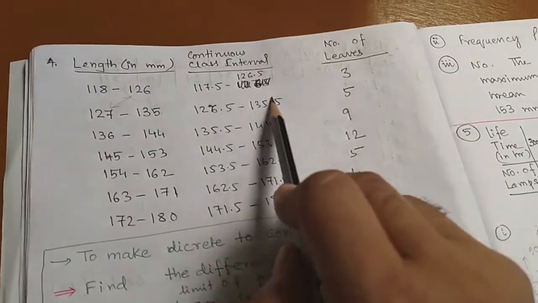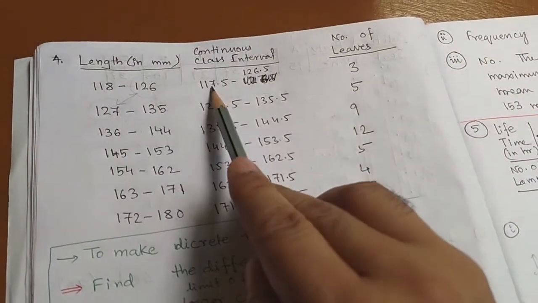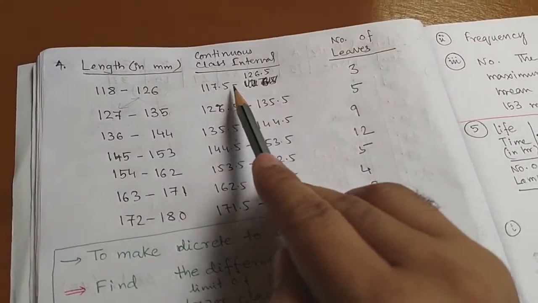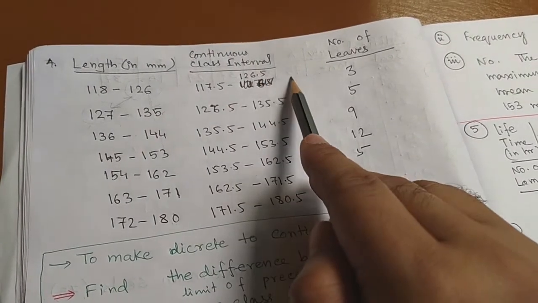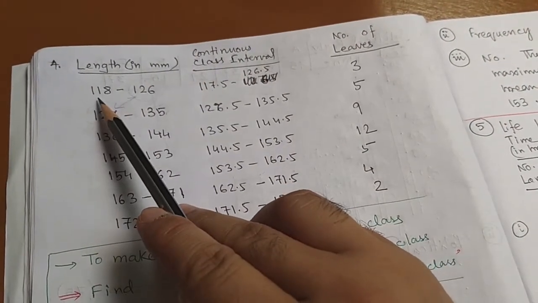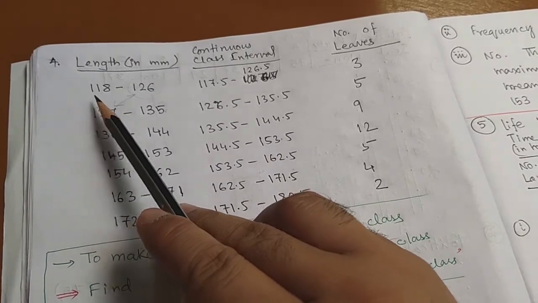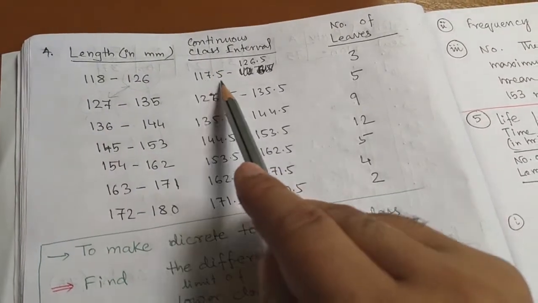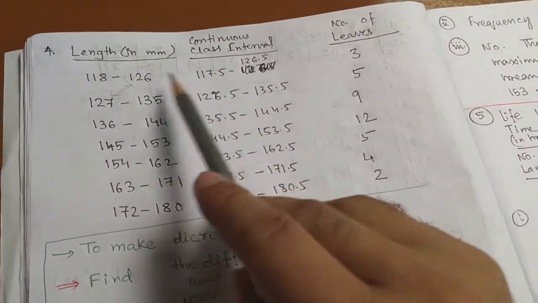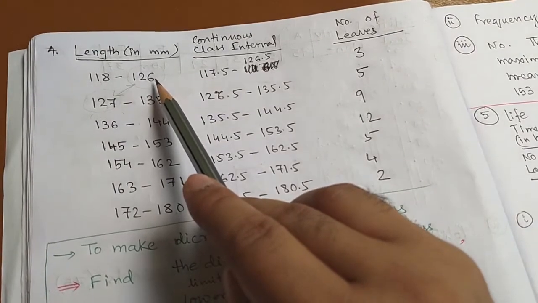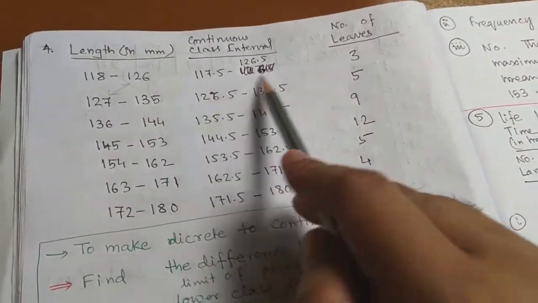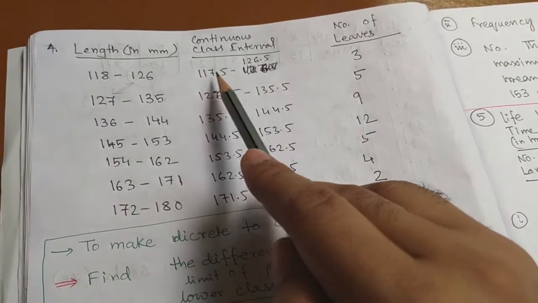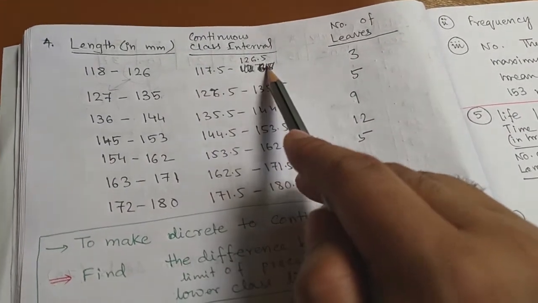So you can see, the first class interval we made is 117.5 to 126.5. If we subtract 0.5 from 118, we get 117.5, and if you add 0.5 to 126, we get 126.5. So our class interval is 117.5 to 126.5.